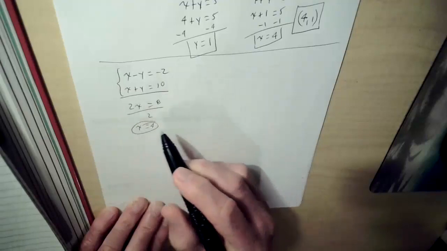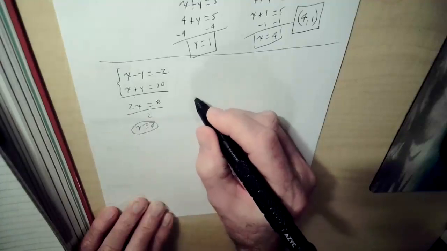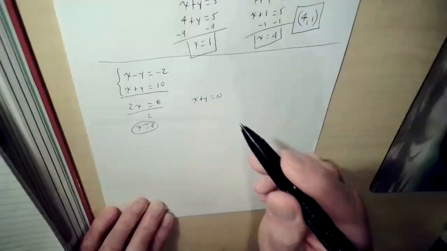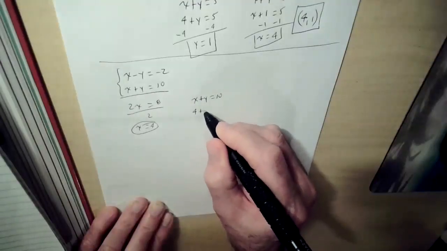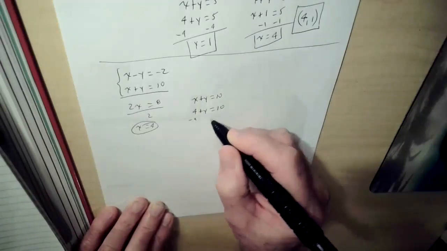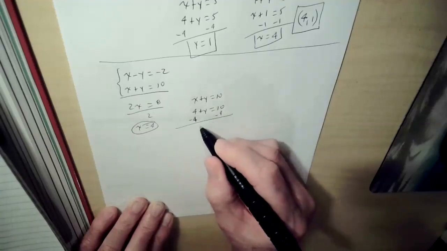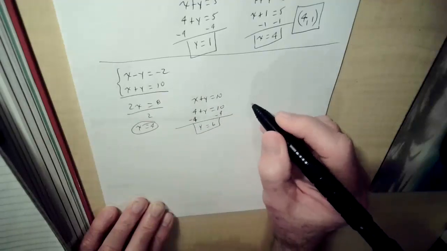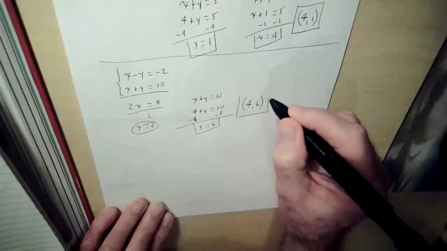Divided by 2. x is 4. Now we plug this back into, let's use the bottom one, x plus y equals 10. It doesn't make any difference. You can use either one. x is 4, plus y equals 10. Subtract 4 from each side. y is 6. So our solution here is 4, 6.